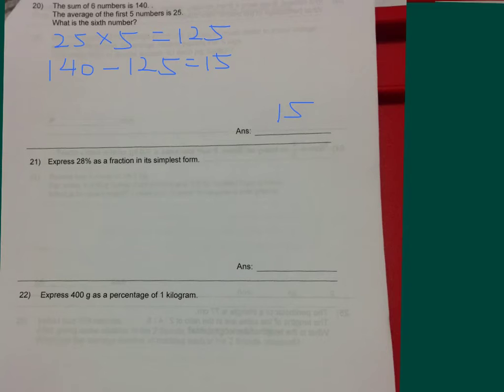Express 28% as a fraction in the lowest form. So 28% is 28 over 100. That is 14 over 50. We divide by another 2 is 7 over 25. So question 21, answer is 7 over 25.